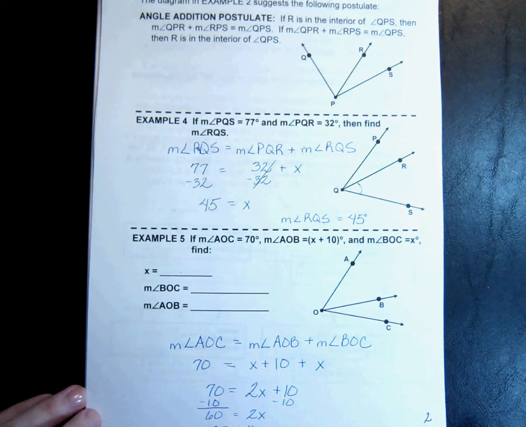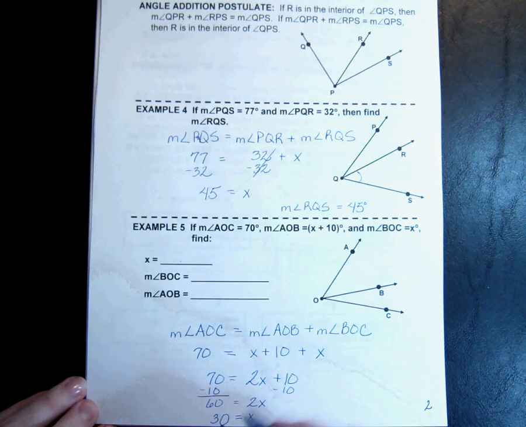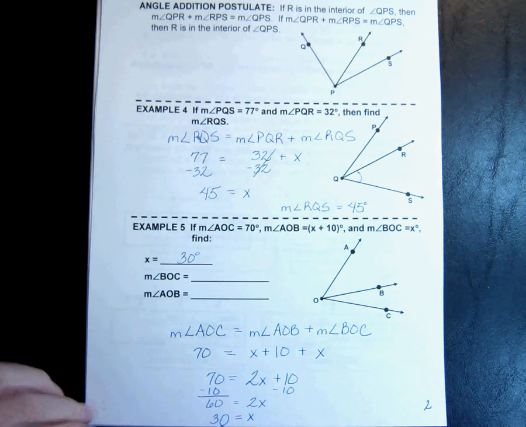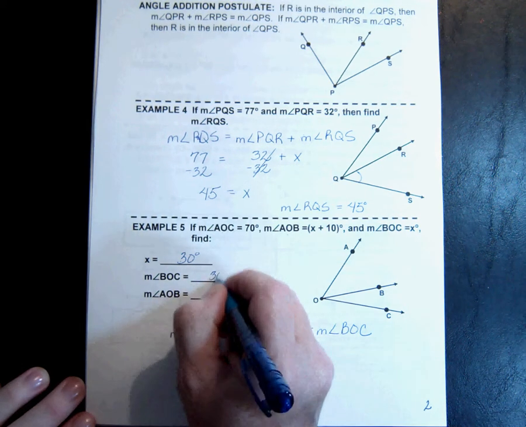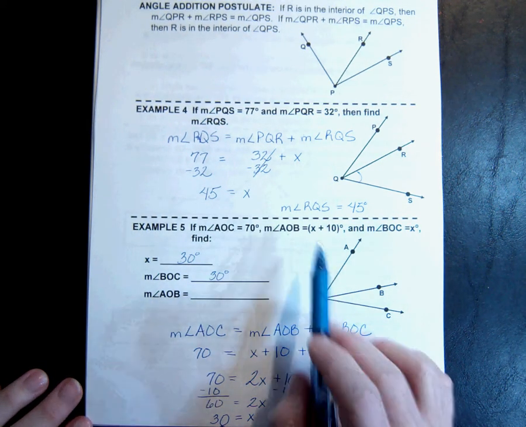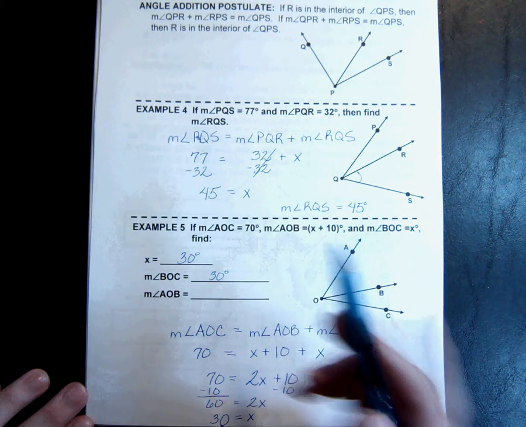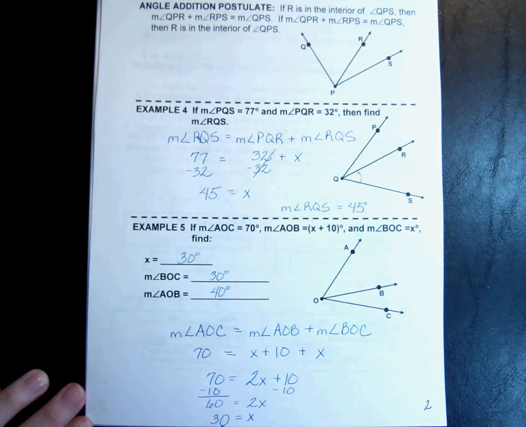Oh, can't see it. Alright, solving for x. X is 30. Put it on our blank up there. So BOC is x, so that's also 30. And if we add 10, because you're plugging it back in, you would find AOB, which is 40. Again, we're having to use some of our algebra skills for this.